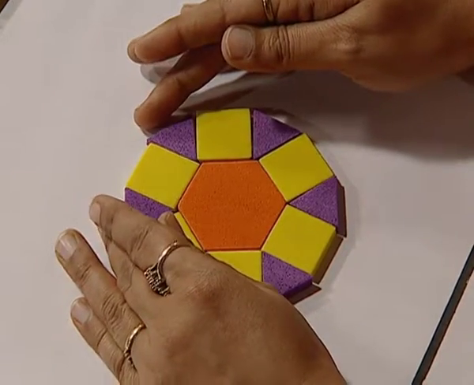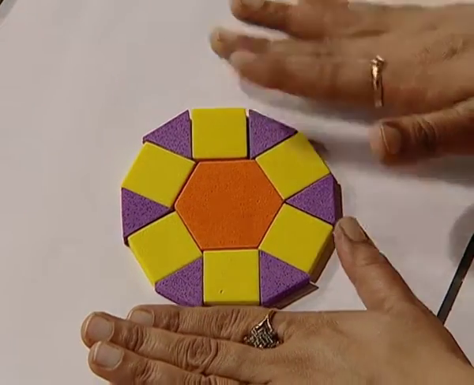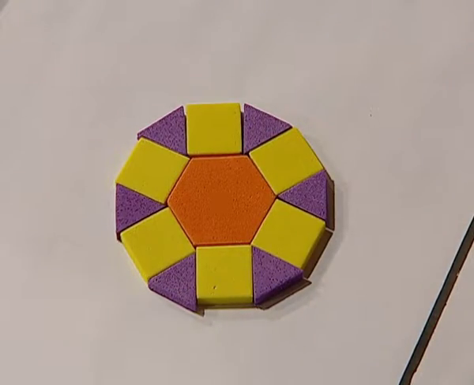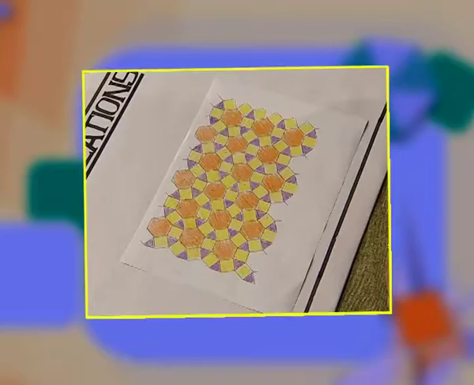Thus forming a tessellation because of the lack of any gaps or overlaps. The pattern can go on repeating itself, resulting in a tessellation like the one shown here.